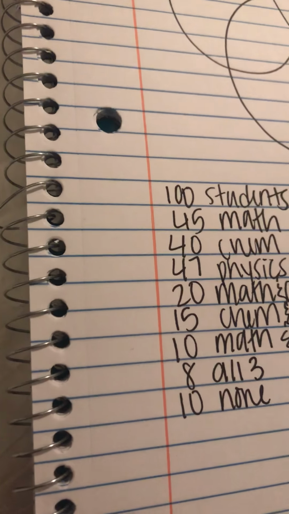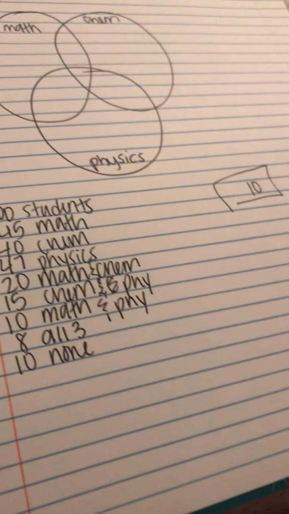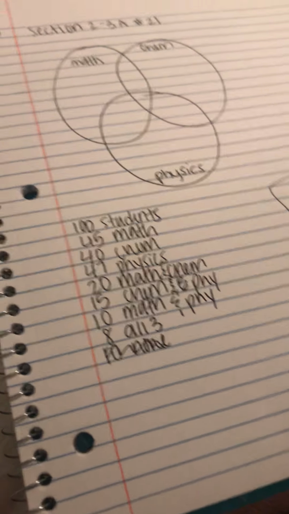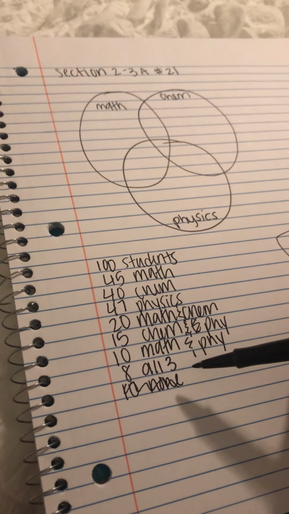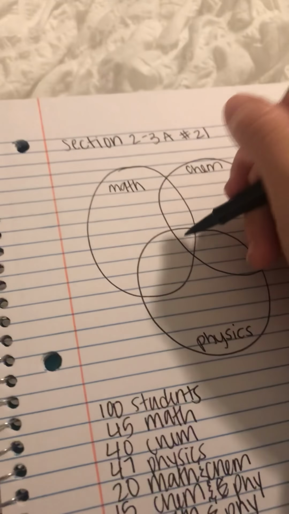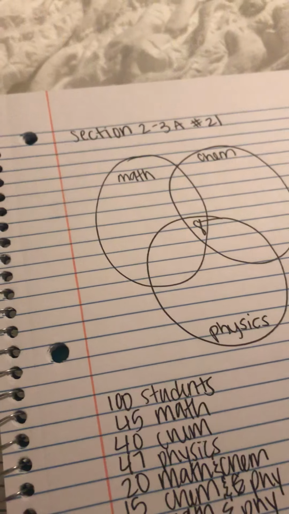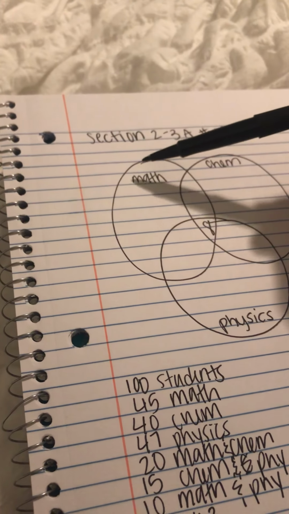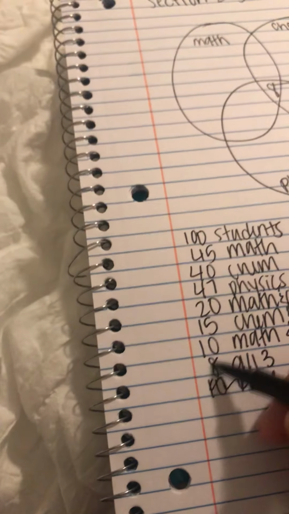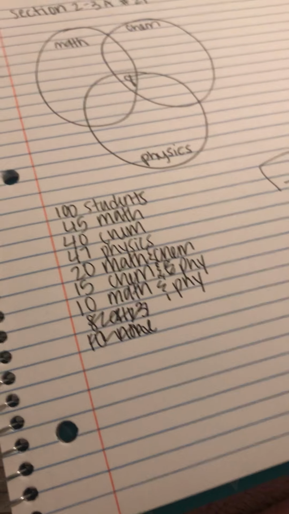The 10 we're just going to leave outside the diagram, because they didn't take any of those subjects. So we'll just cross that one out. The easiest step to start with is the one that surveyed that they did all 3. So that is 8, and we'll put that right in the middle of our diagram, since that is saying that they did math, physics, and chemistry. And then we'll cross that off since we already filled it in.